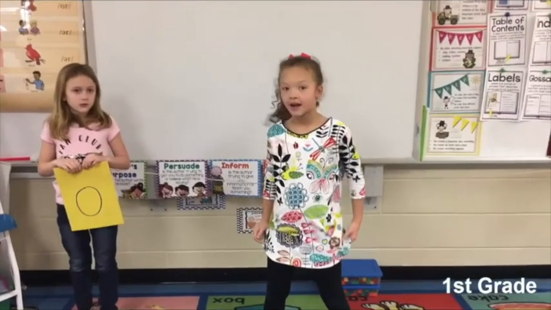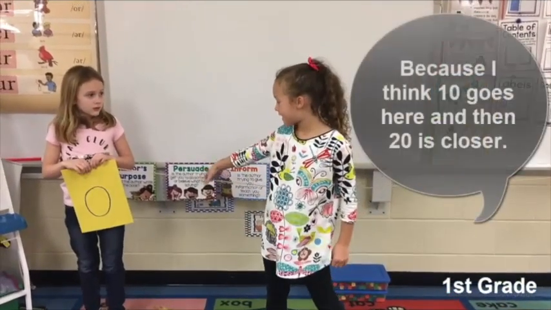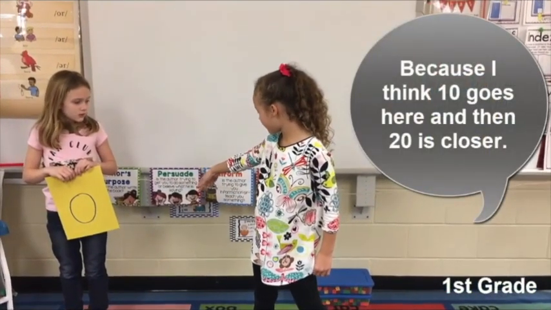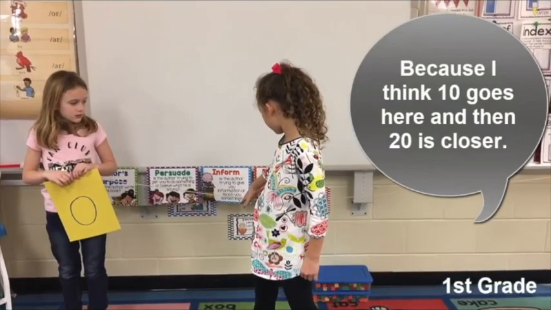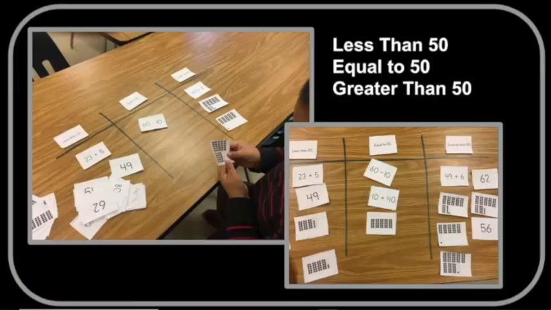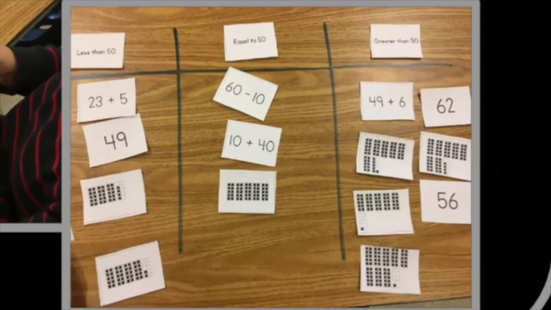You place 46 right there on the number line. Because I think 10 goes here, and then 20 closer somewhere. This next task uses a combination of representational and abstract quantities to compare. Check out the student's reasoning as he places each card into the appropriate category.